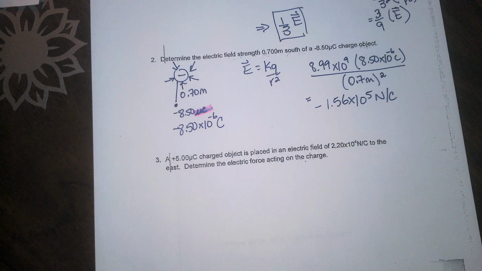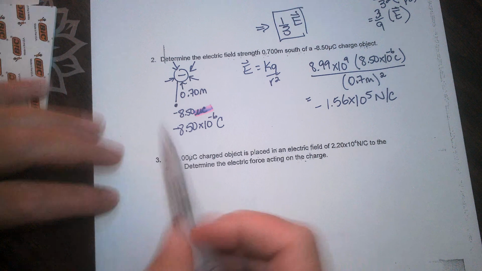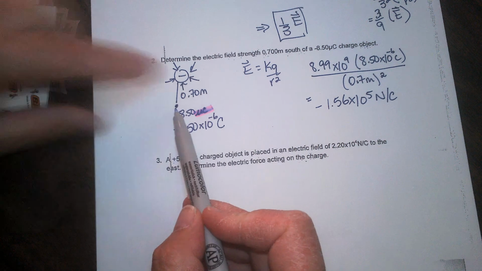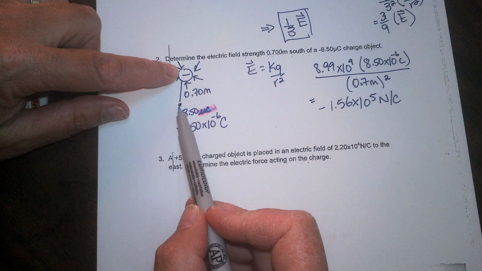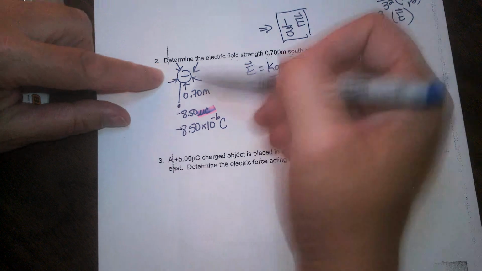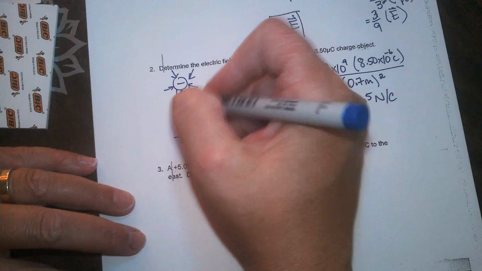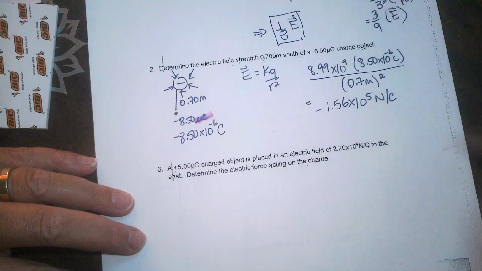And I would get what for a value? We don't use the charge. We use absolute values. So if this point is south of this charged object, which way is that electric field strength going? It's going to flow in towards the charged object.